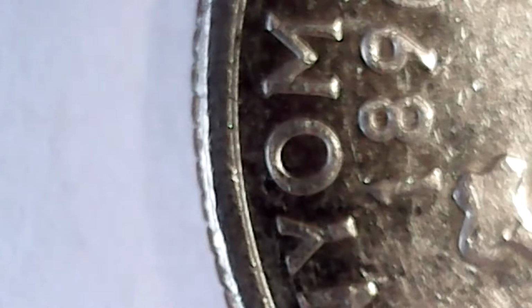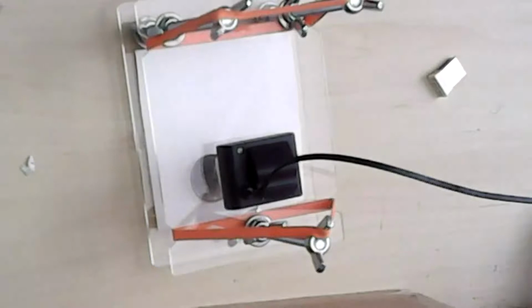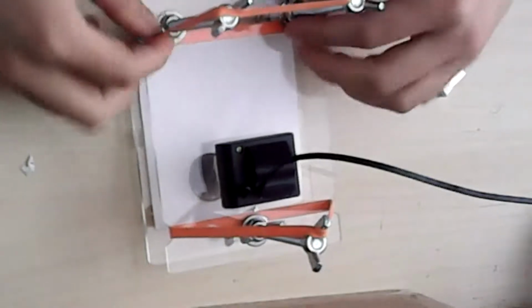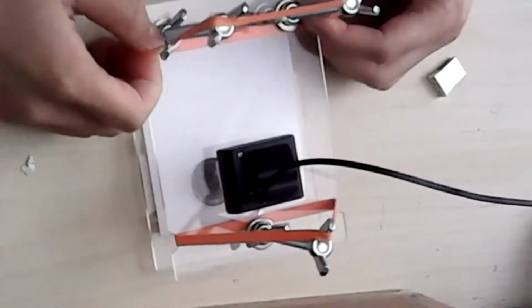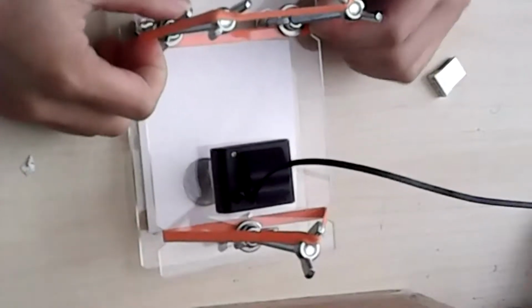Can you show us how we would make adjustments if we needed to? Oh yes, I can. Let me switch to my other camera. Too many cameras. The way you would make adjustments is to turn the wing nuts, either unscrew them or screw them in.